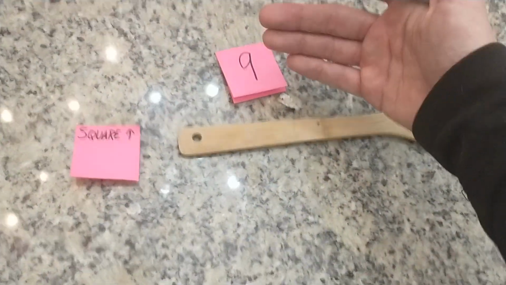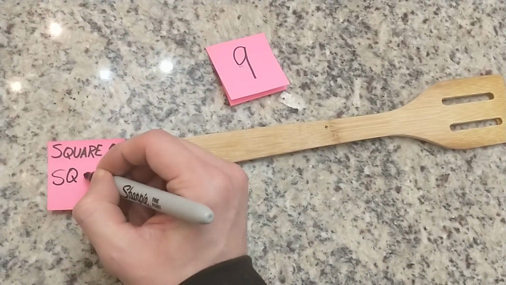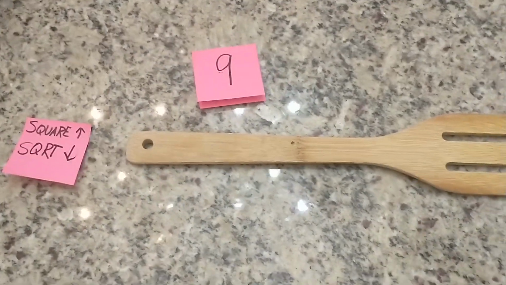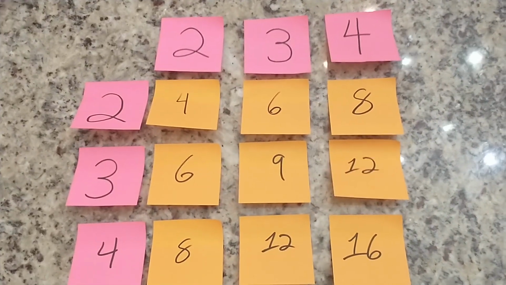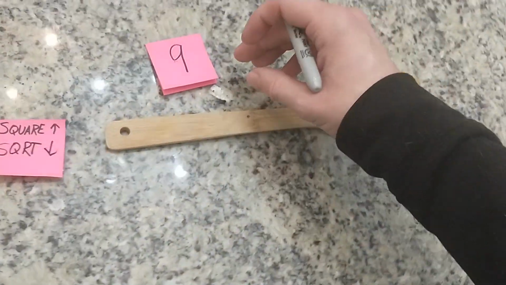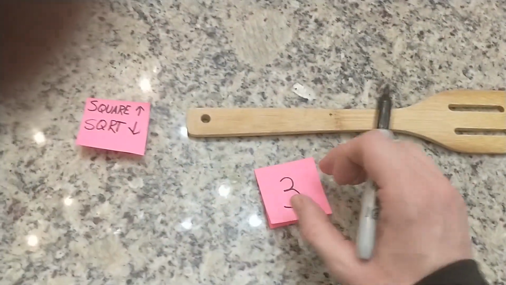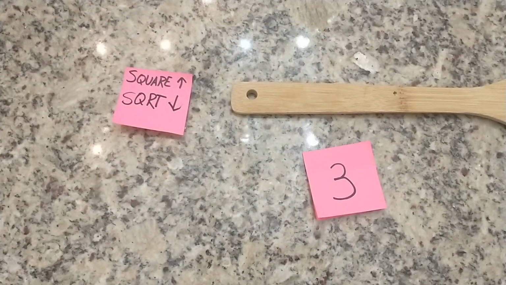So if we were to come back to the kingdom, we would have to square root to return. The question is, 9, what row are you in? What multiplied by itself is 9? What squared is 9? 3 squared is 9. That's what it started out as before it went into Bizarro Kingdom.